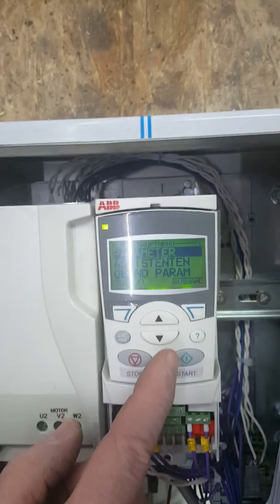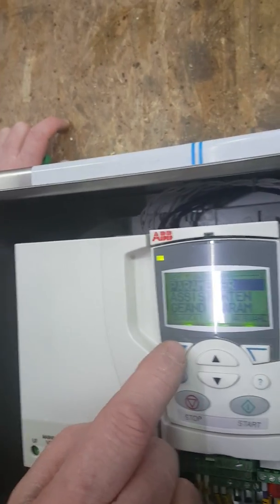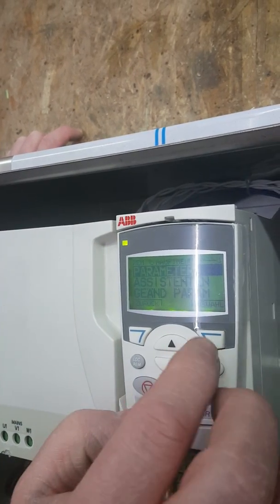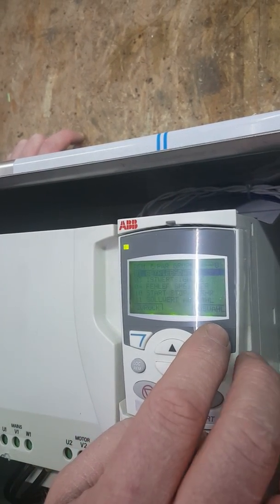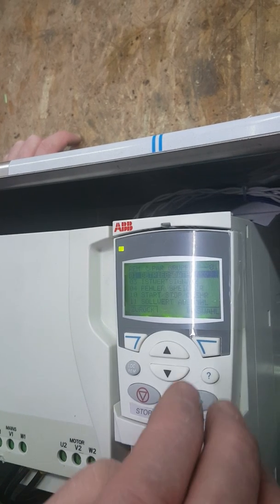This is German. It still says English here, right? Yes. Change the language to English.